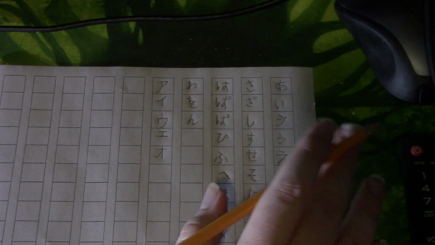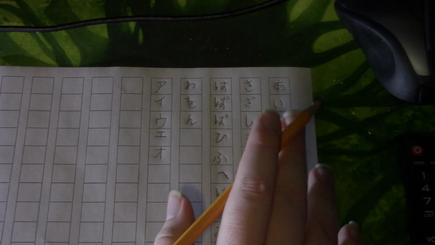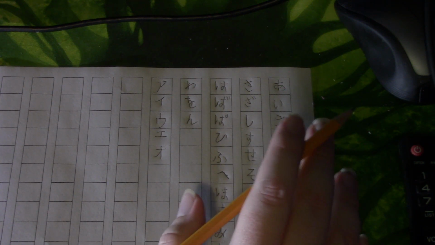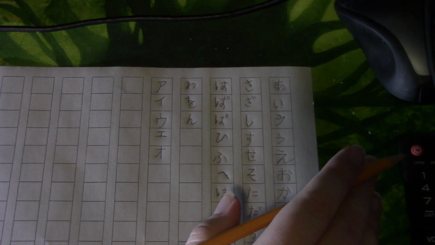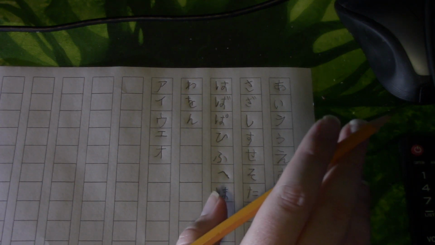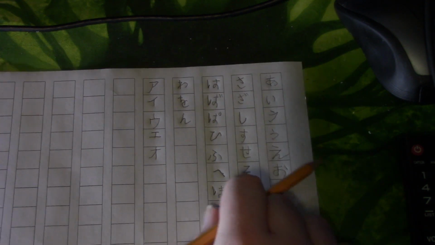T into D sounds, dakuten. H into B sounds, the dakuten. And if you want to do H into P sounds, then you will use the circle. And I will actually be covering a little bit more of this when we get to the H's and the R's, because those ones are a little bit special, and I do want to talk about them a little bit more.